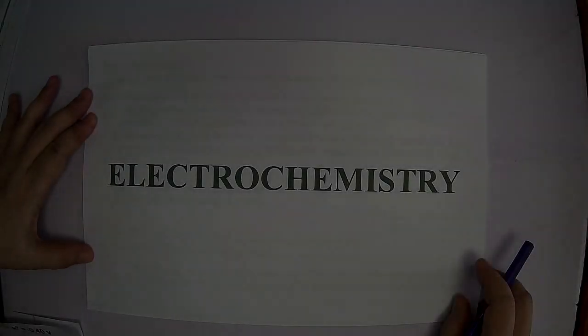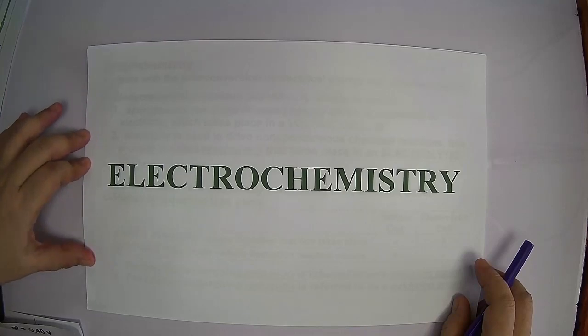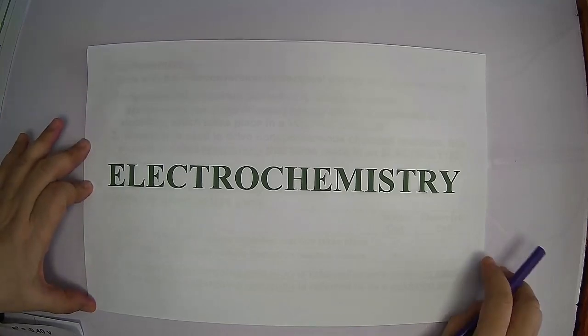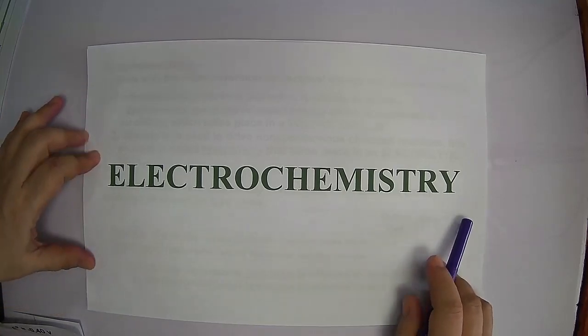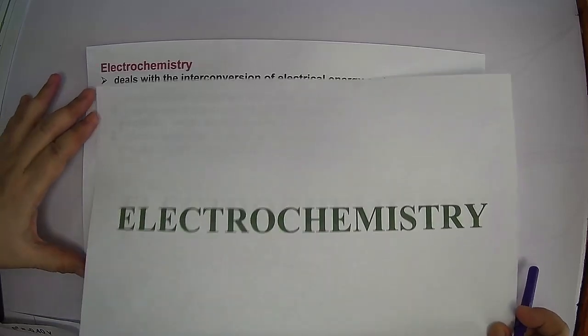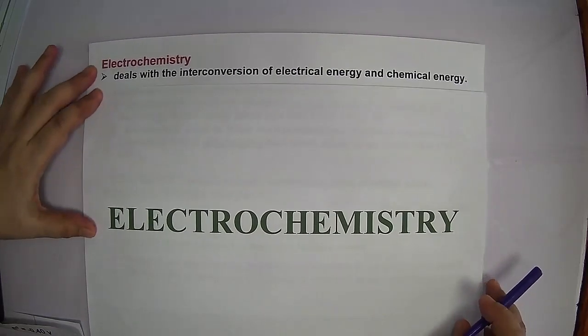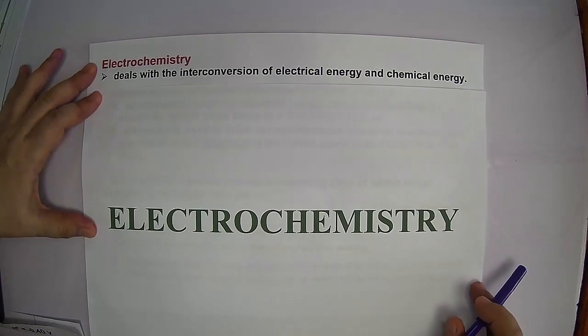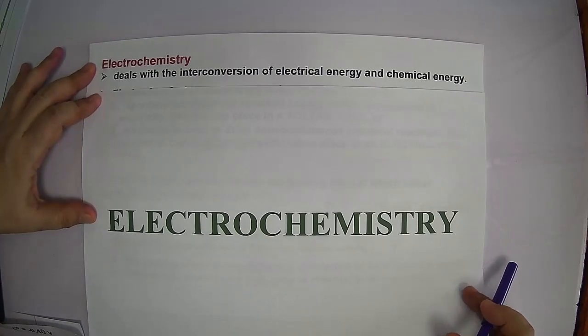Hello! For today's topic, we have electrochemistry. This is the area of chemistry where electricity and chemical reactions are involved. So electrochemistry deals with the interconversion of electrical energy and chemical energy.